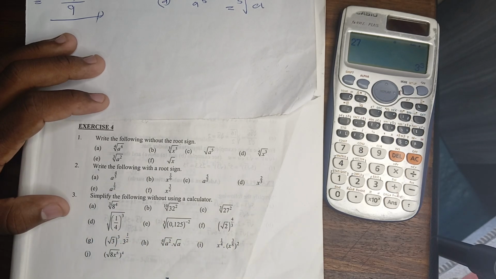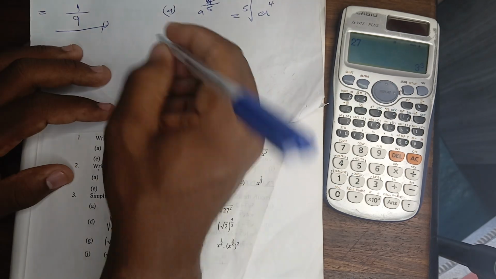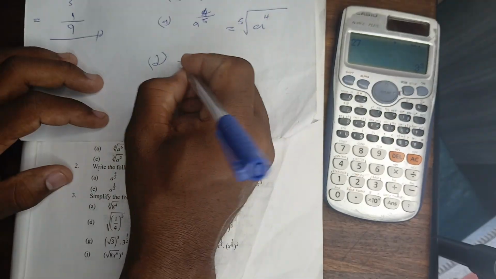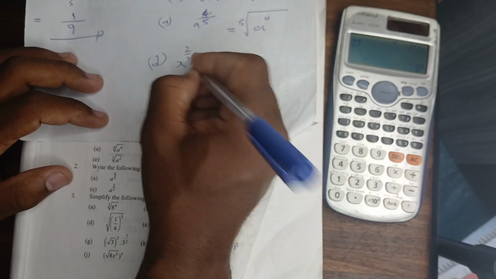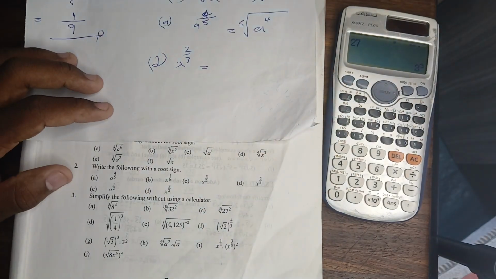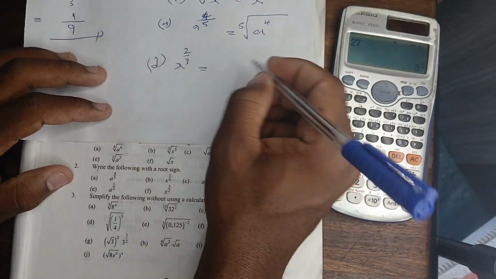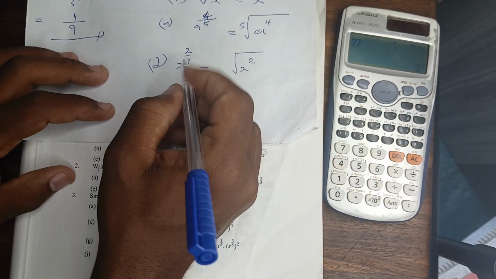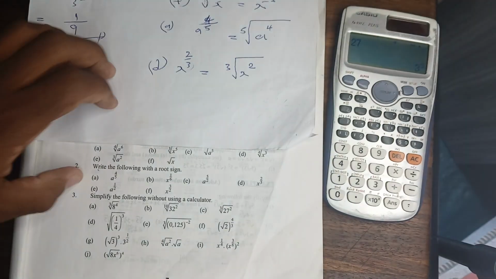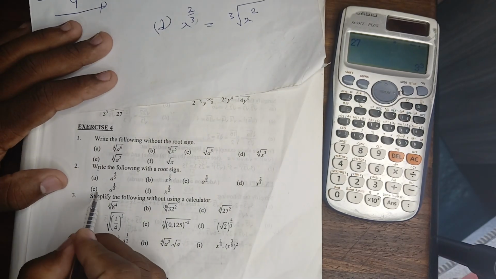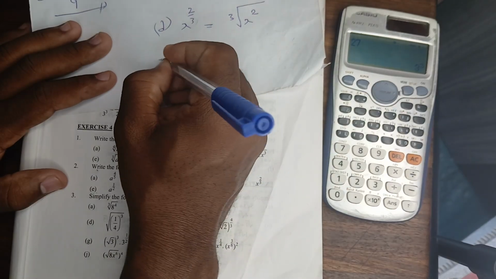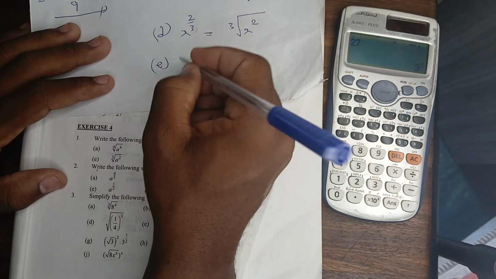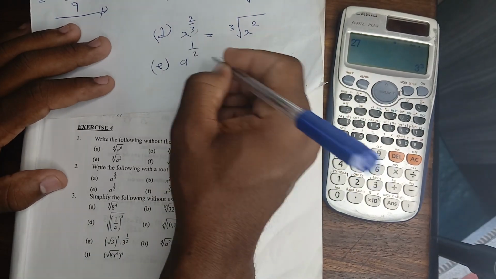So let me just do another one, by the way. Let me do d. Okay, so d goes like this. It's x to the exponent 2 over 3. Writing it into the root definition, I'm going to write x. This one's going to be x squared. Then the denominator one will be outside like this. Let me do another one. Let me do the last one, which is e. E goes like this: a to the 1 over 2.